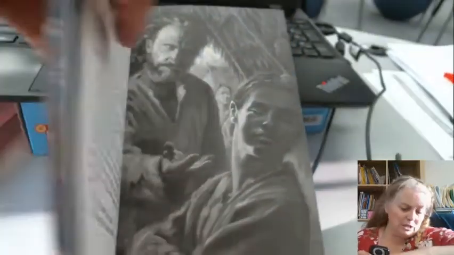The illustrations are really great, done by Bryn Barnard.